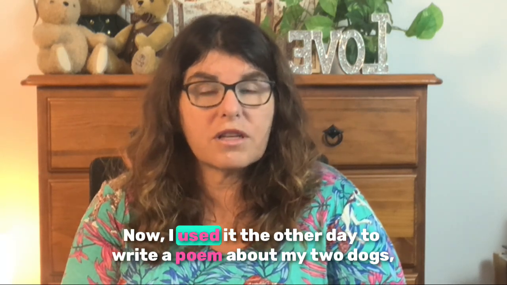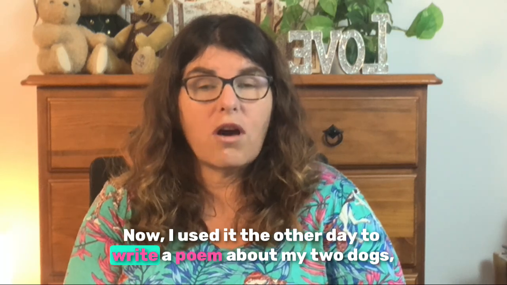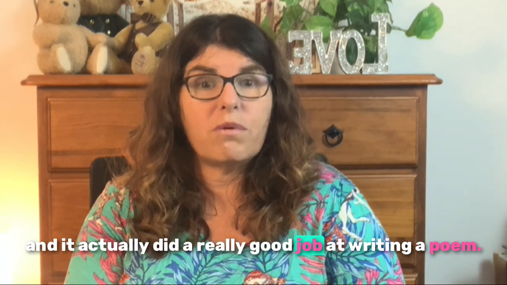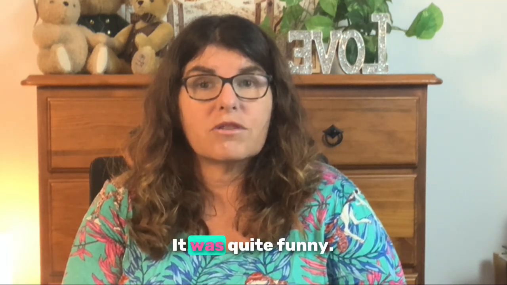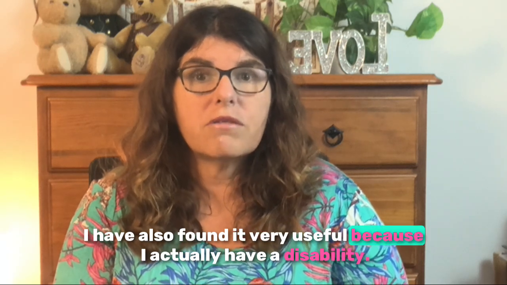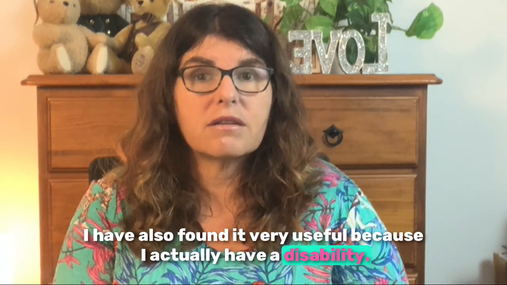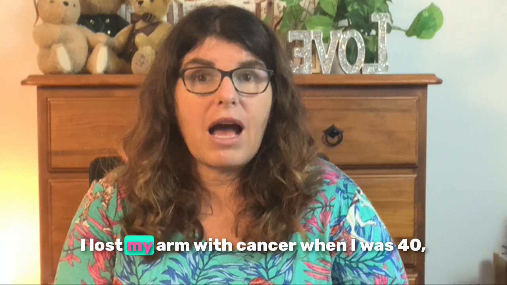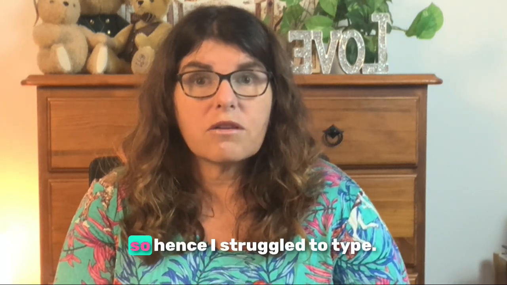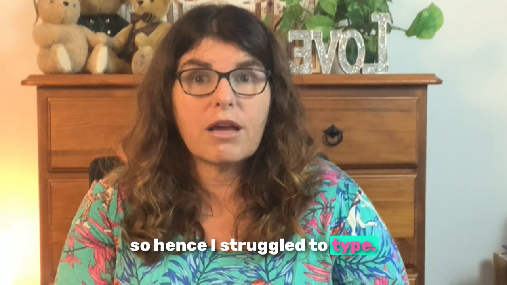Now, I used it the other day to write a poem about my two dogs, Shelby and Millie, and it actually did a really good job at writing a poem. It was quite funny. I have also found it very useful because I actually have a disability. I lost my arm with cancer when I was 40, so hence I struggle to type.